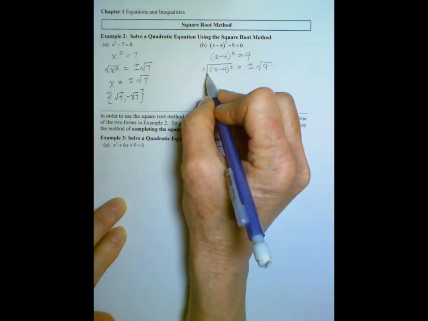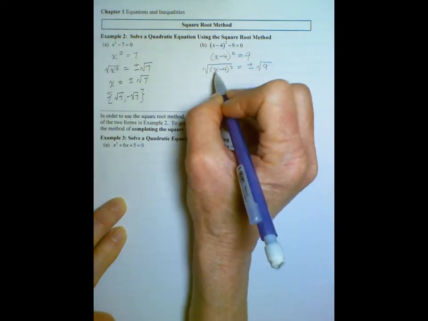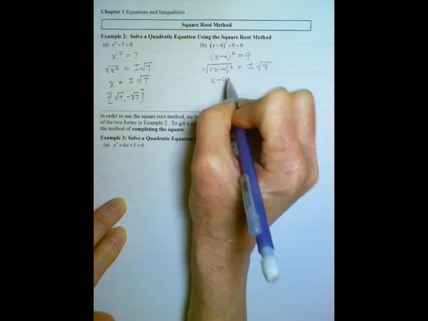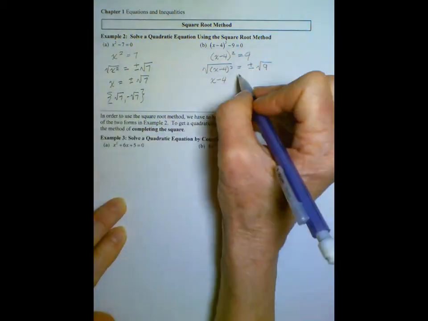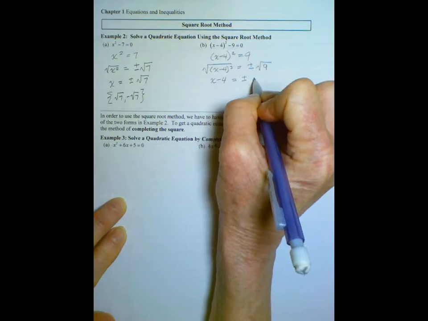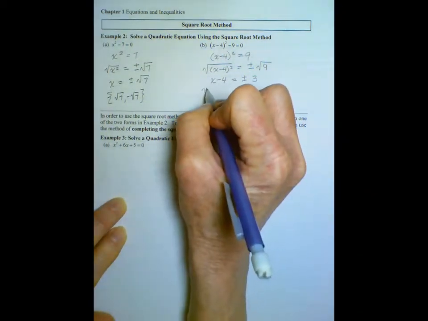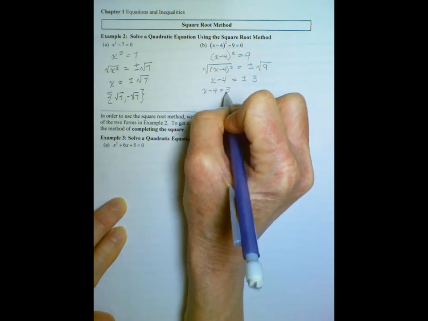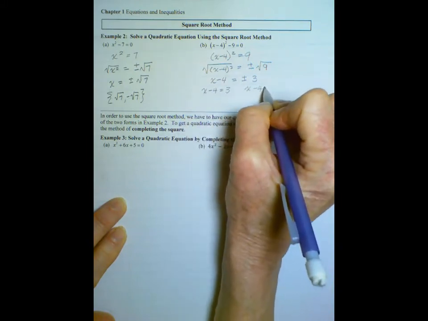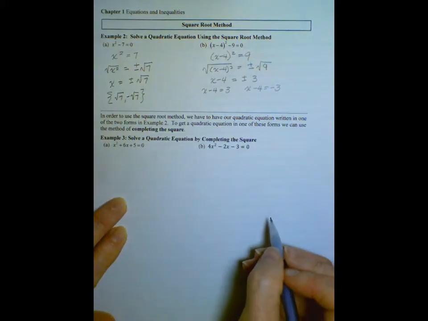So when we take the square root of x minus 4 squared, we just get x minus 4, just like the square root of x squared is x. But here we get plus or minus 3. So those are 2 equations now. We have x minus 4 equals positive 3, and x minus 4 equals negative 3. We have to solve both of those.